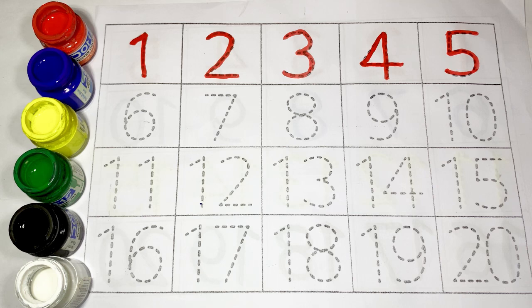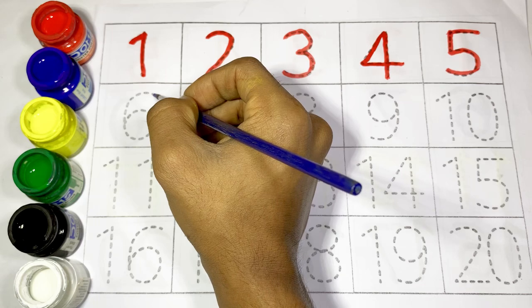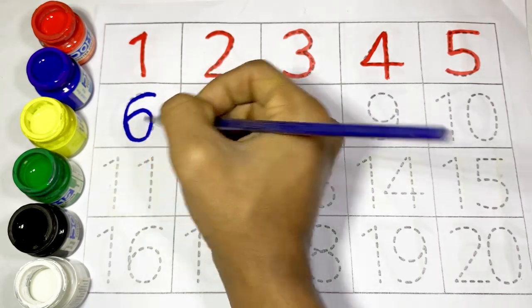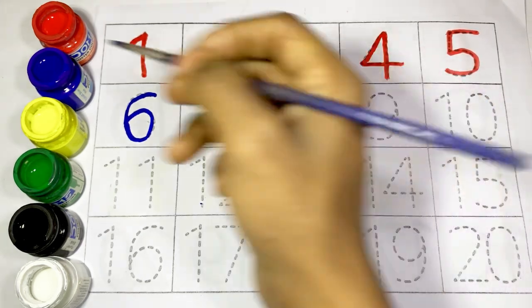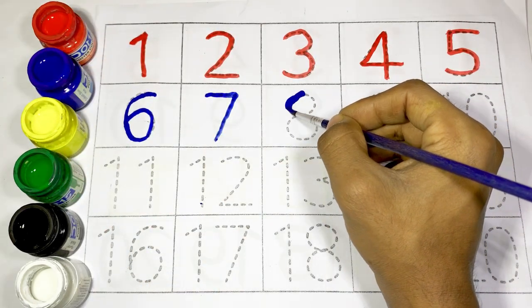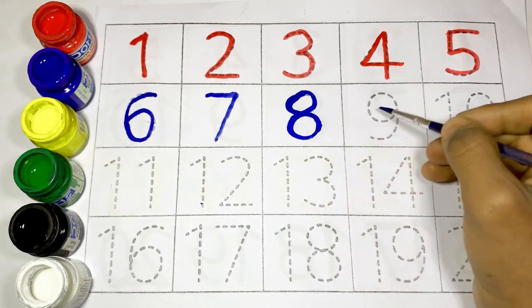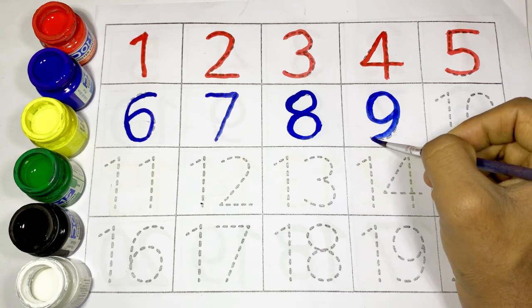Kids, now 6. The number 6, and use blue color. S I X, 6. 7. S E V E N, 7. Kids, again use blue color and draw 8. E I G H T, 8. N I N E, 9.